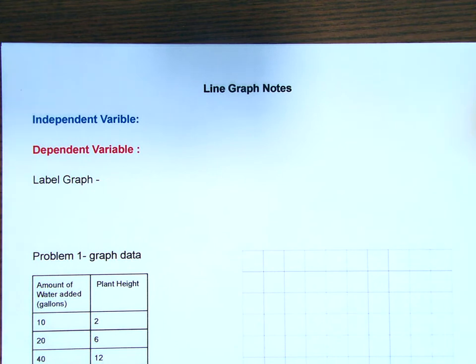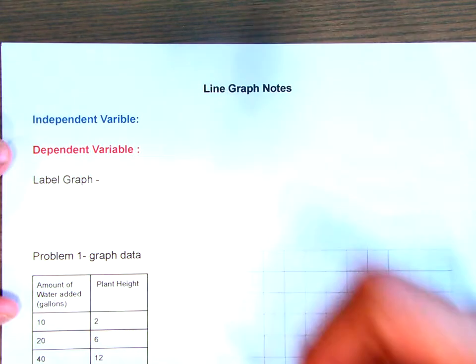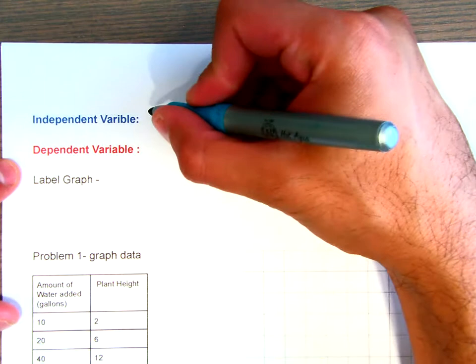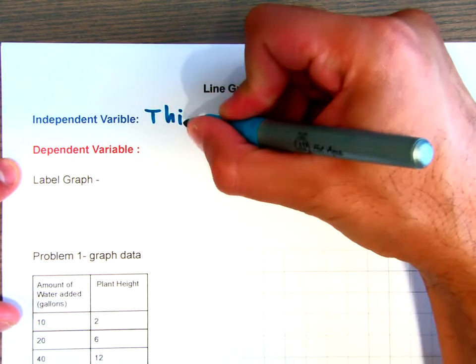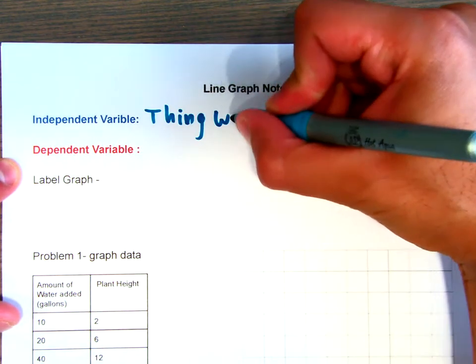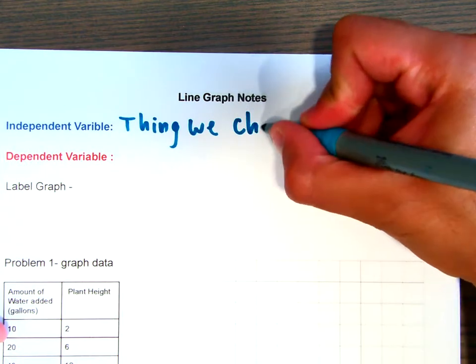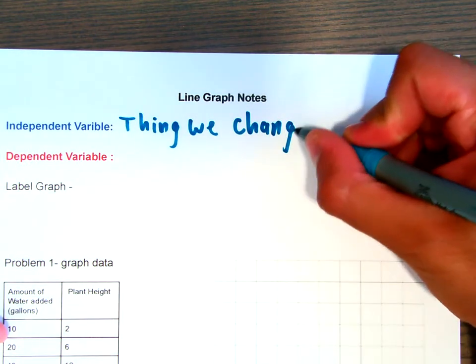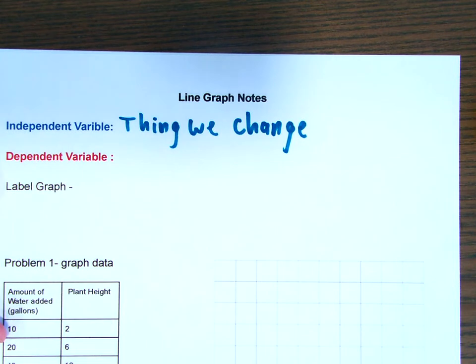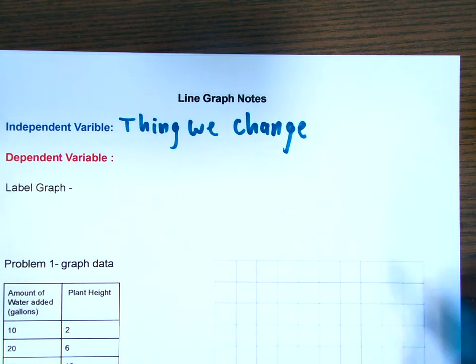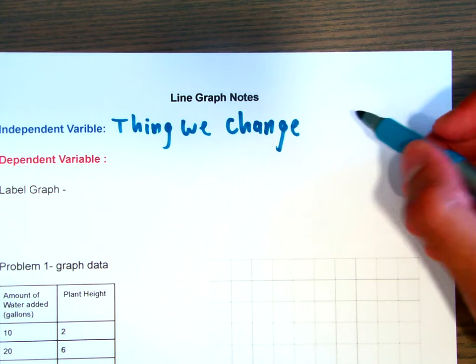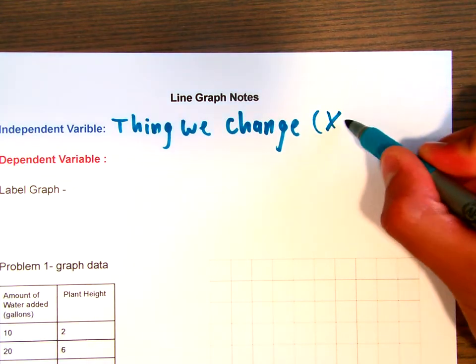Okay, so usually when someone's conducting an experiment, we have an independent variable and we have a dependent variable. My independent variable, for the sake of this class, we'll keep it simple. It's the thing we change, so whatever we're changing in that experiment. This will be your x-axis.